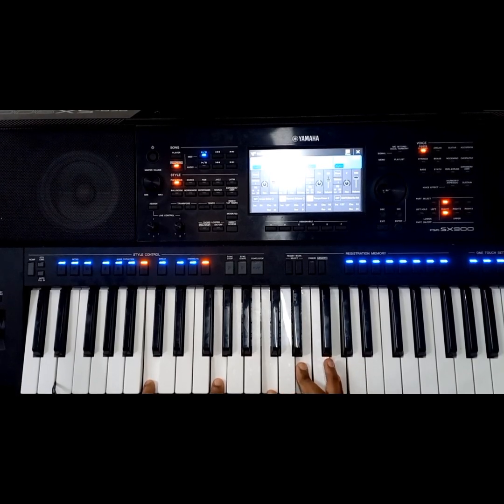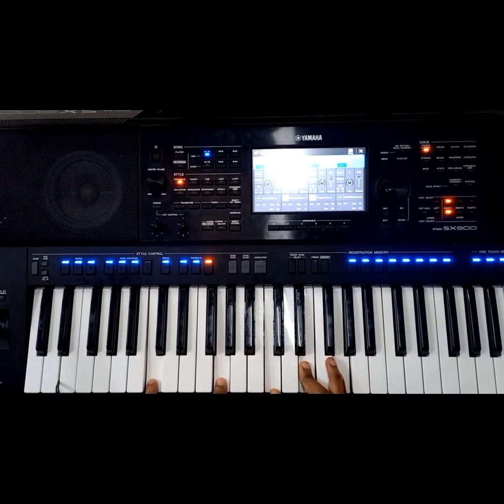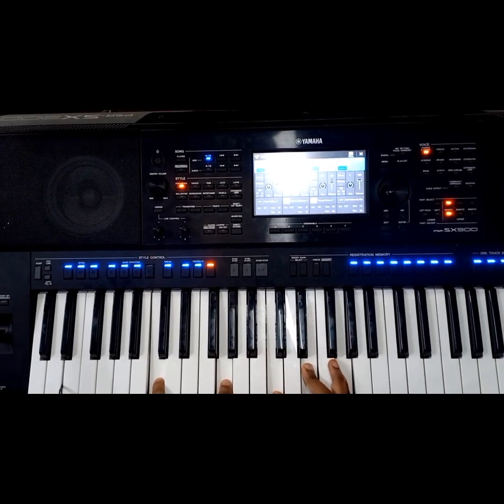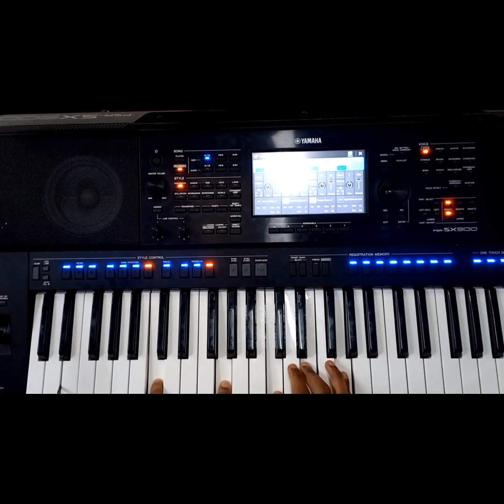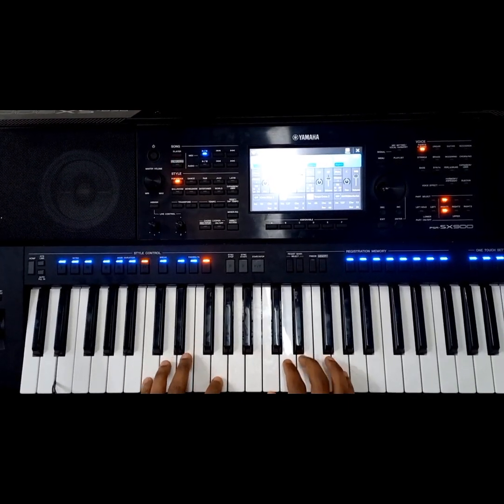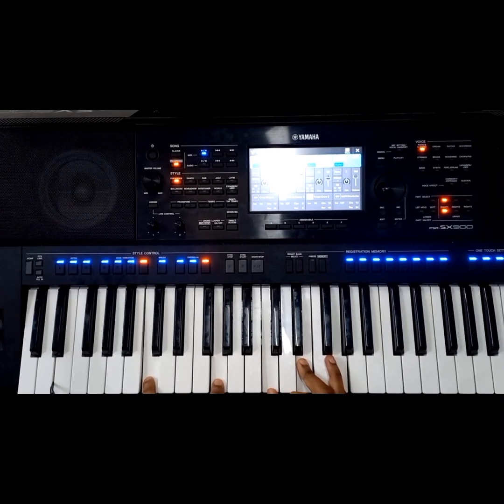On my left hand I have C and I have G. On my right hand I have C, E, and G. So this is the basic C major chord as your 1 chord in the key of C.